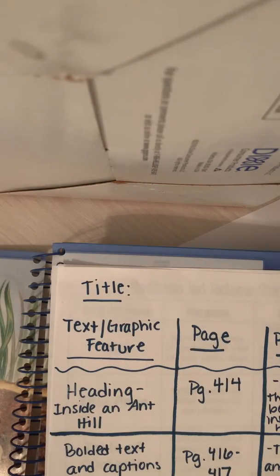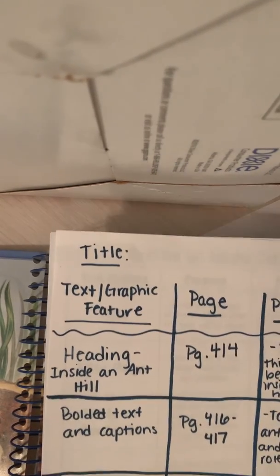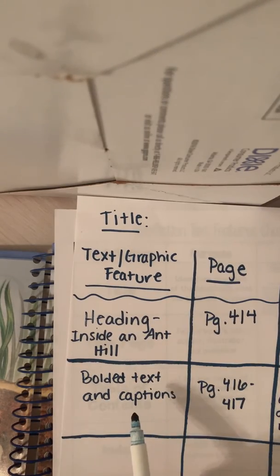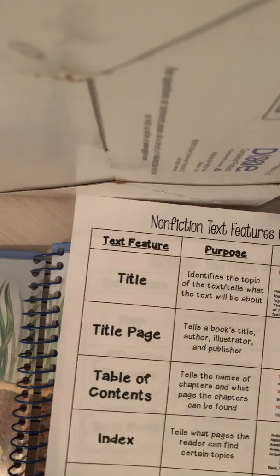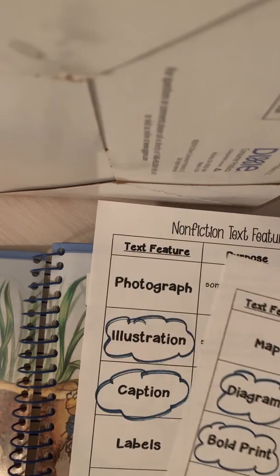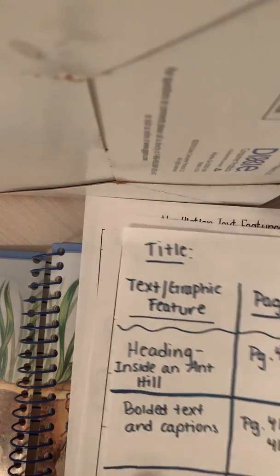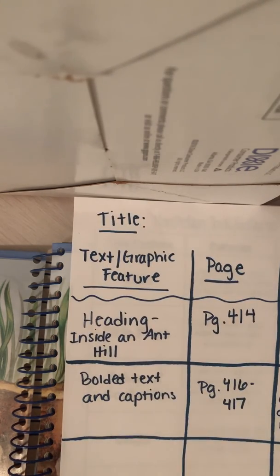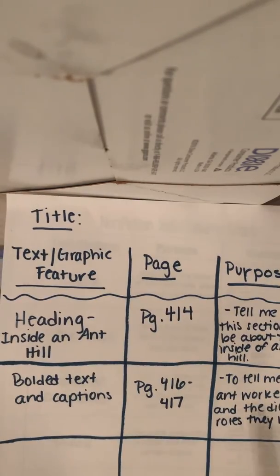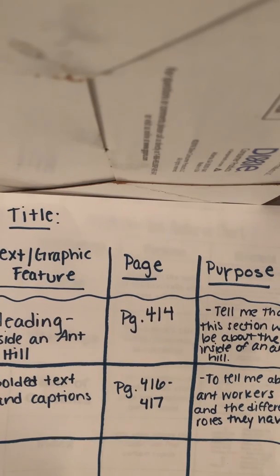All right, as we finish up, I would like you to find one other nonfiction feature in the text from this week. It can be a heading, a bolded text, a caption, an illustration. You can go to your nonfiction text features and pick a different one if you'd like. I would love that. And I would like you to fill it out exactly how we did these ones. So I'm going to have my text or graphic feature, my page number, and then my purpose.